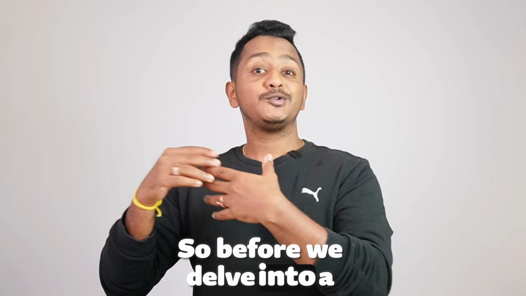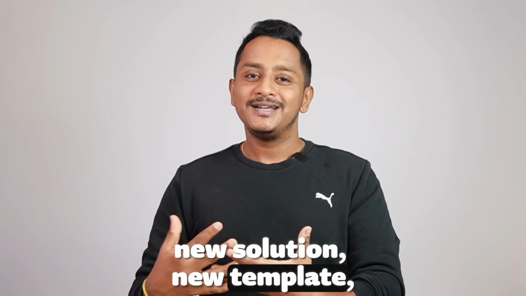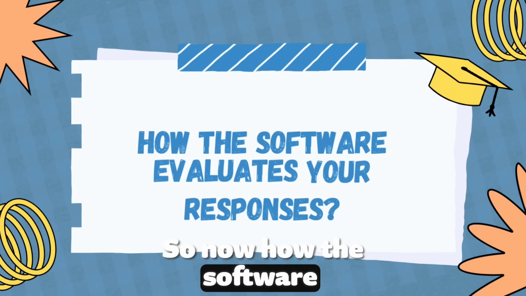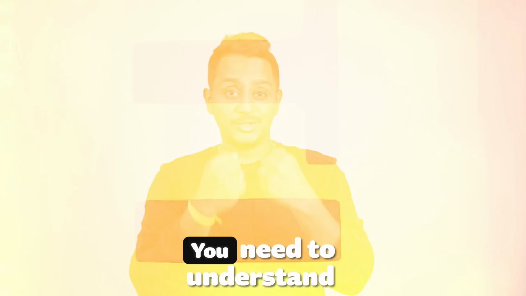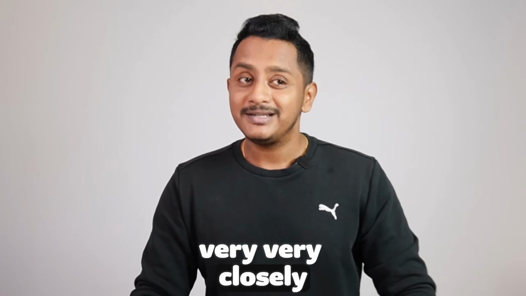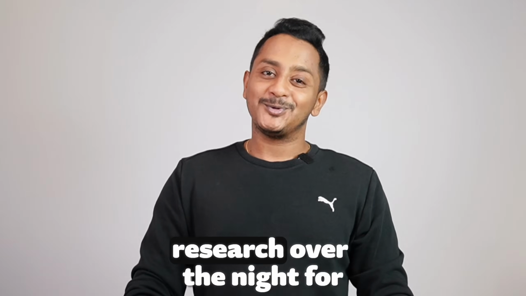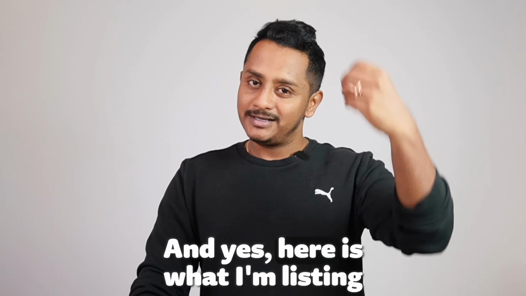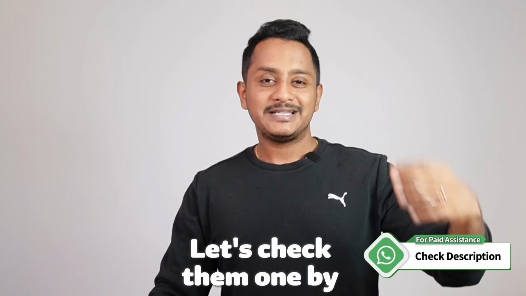So before we delve into a new solution, a new template, let me just explain to you more about the strategy. Now how the software evaluates your responses, you need to understand very, very closely. And I have put in a lot of effort and research over the night for the last 2 days to understand more about what the software would expect from you. And yes, here is the strategy, what software wants from you. Let's check them one by one.